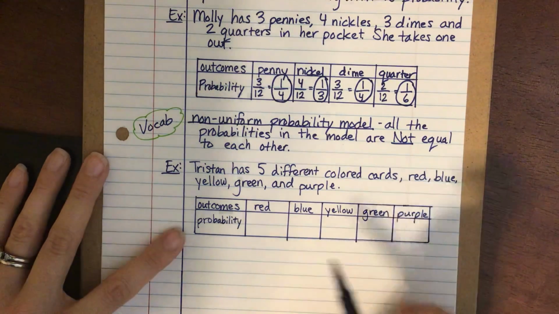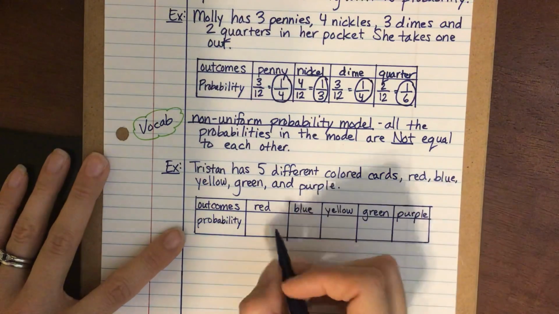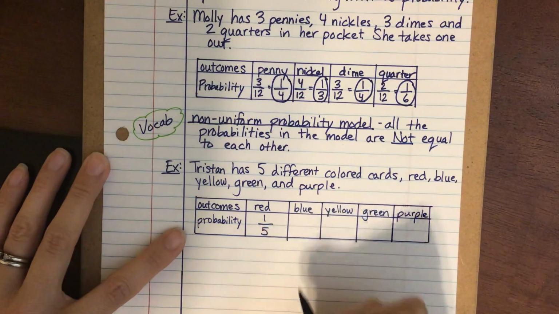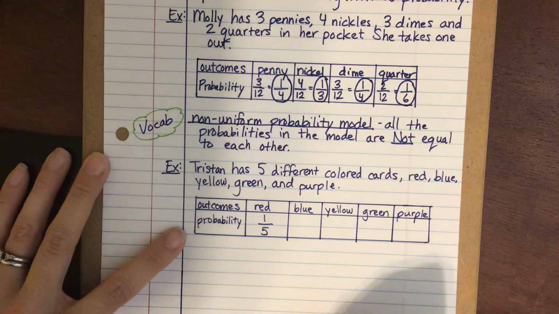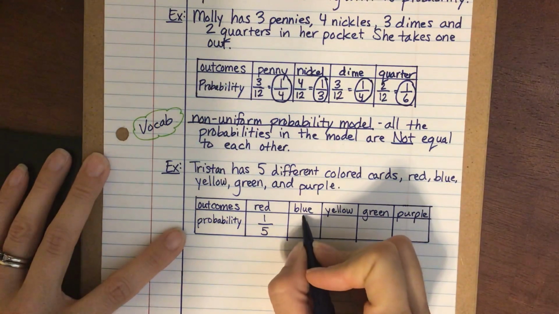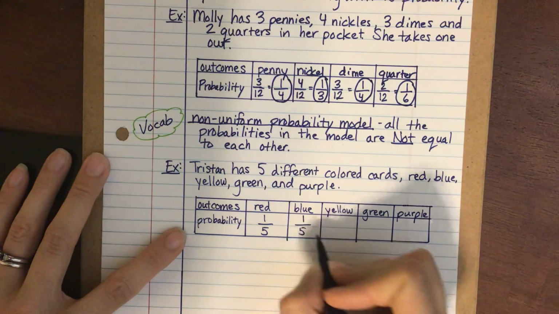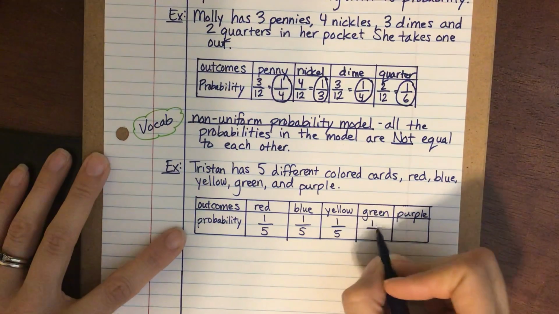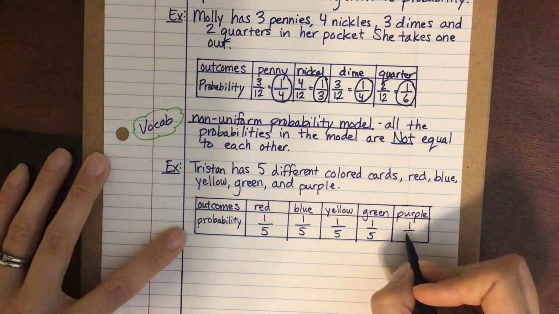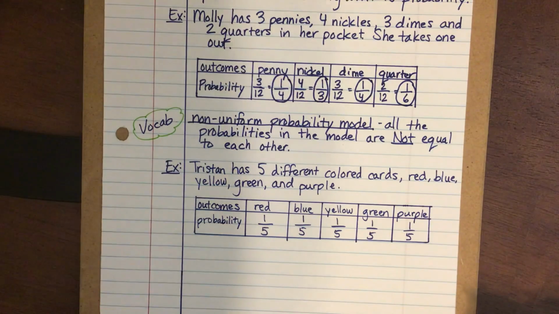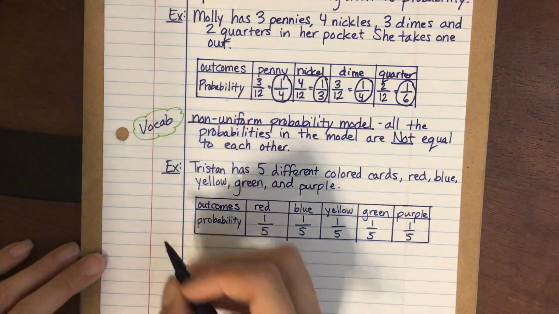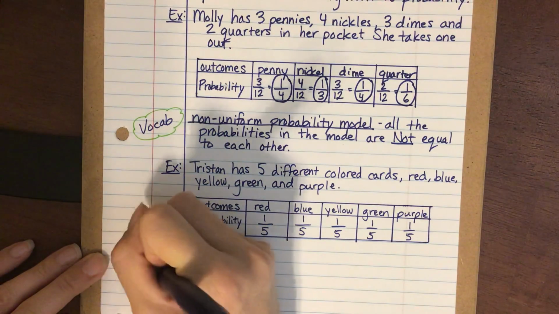So for red, there is 1 red card out of 5 cards total. So the probability is 1/5. For blue, there is 1 blue card out of 5 cards total, 1/5. And I think you can guess the probabilities across the board. Since there's exactly 1 card of each of those colors, the probability is going to be equal. Or, as we can say, uniform.